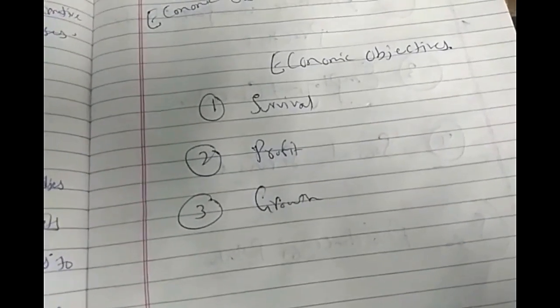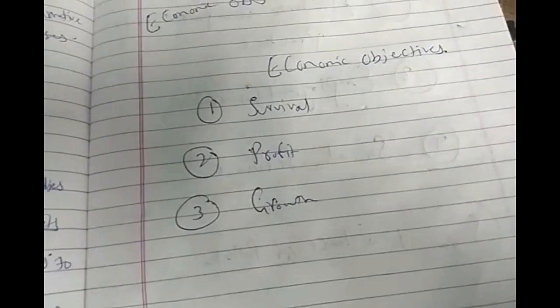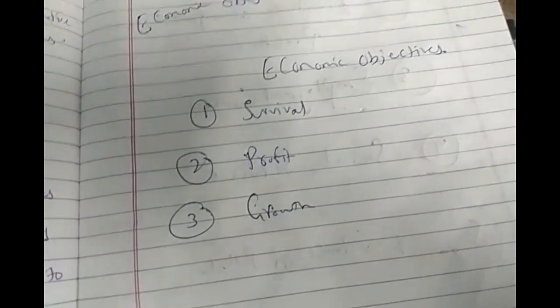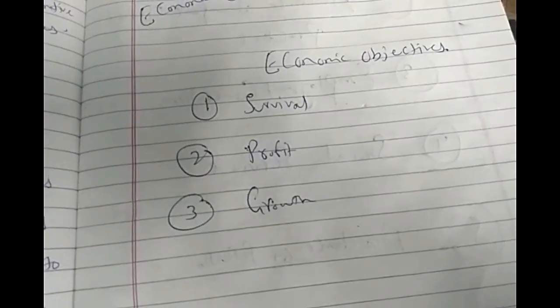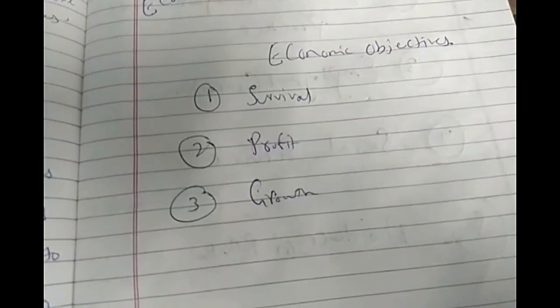If he is incurring loss or less profit, he is not going to go with that business for a long period of time. He is going to wish to wind up that business. So that is the next and main important motive, profit earning.